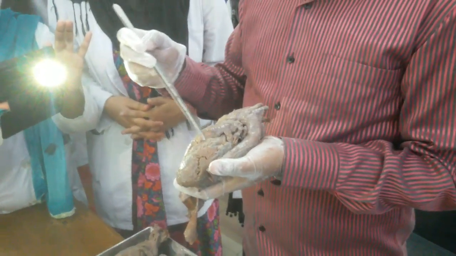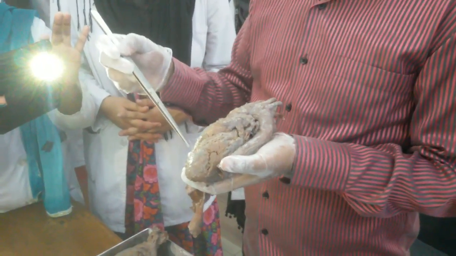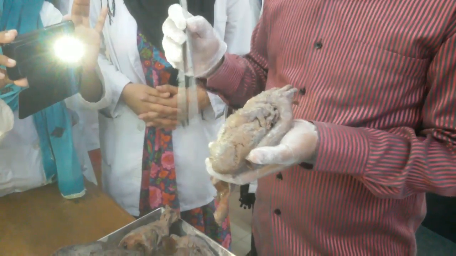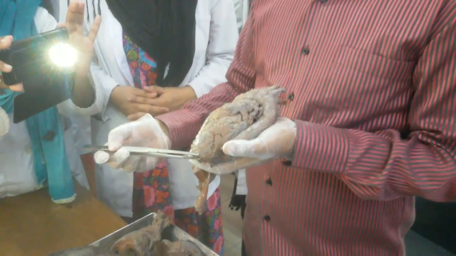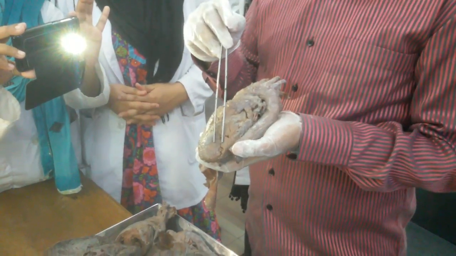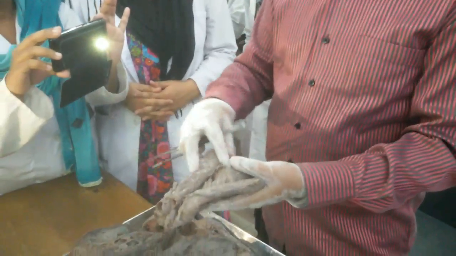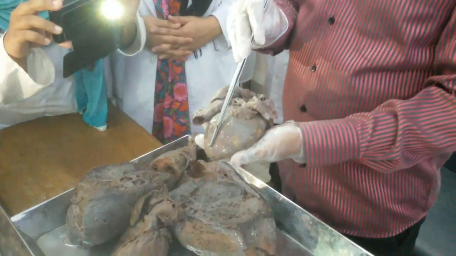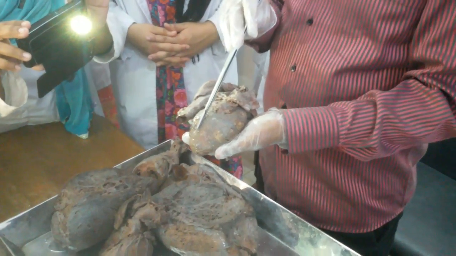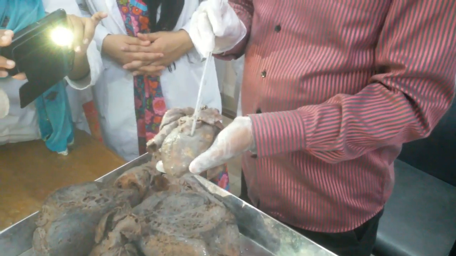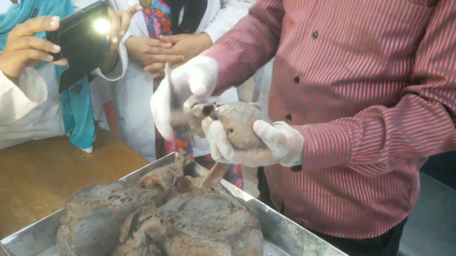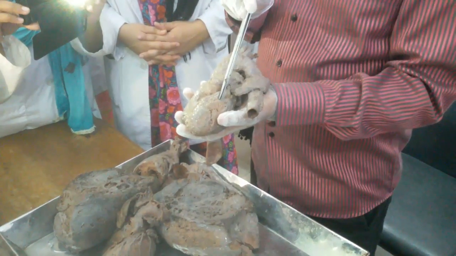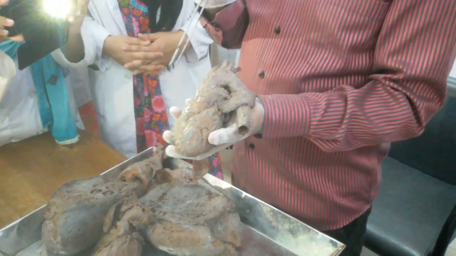Next, this is the anterior interventricular groove between the two ventricles. This is the apex. The apex is formed only by the left ventricle. This is the posterior interventricular groove. Clear? So as you know, these are the interventricular grooves. Interventricular grooves are of two types, anterior and posterior.